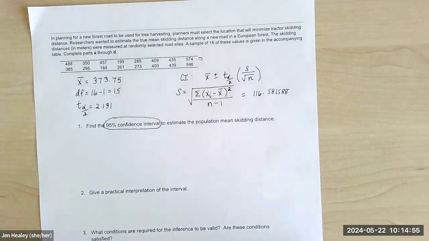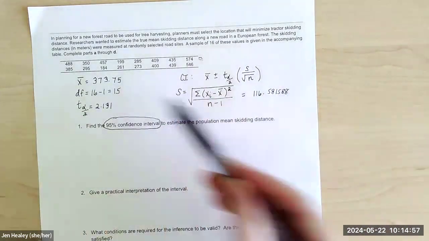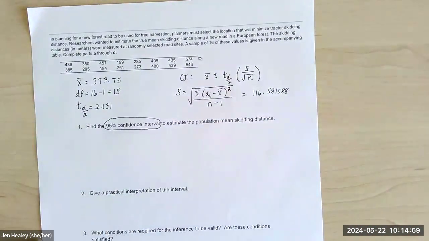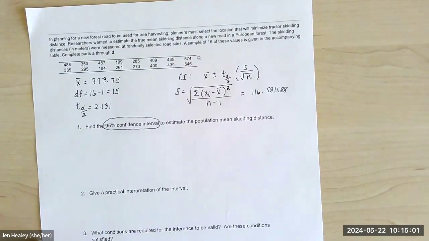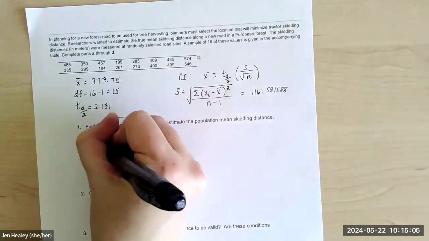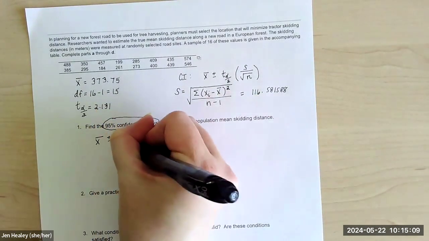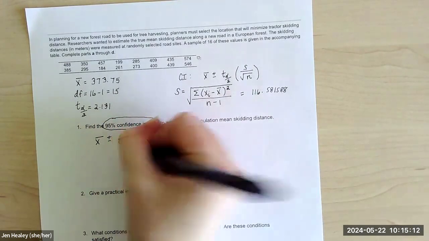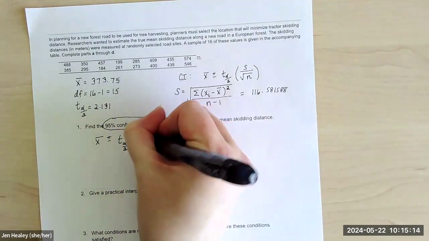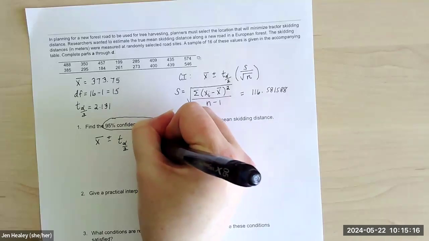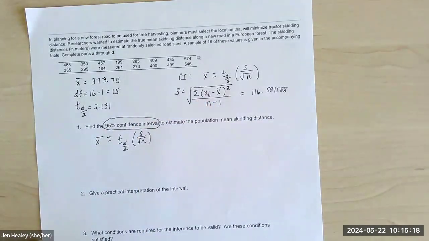Typically, what they're going to want you to do, they'll sometimes give you all those numbers and then they'll say, go calculate that confidence interval. So I'm ready to calculate it. X bar plus or minus my T sub alpha over 2 times the standard deviation for the sample divided by the square root of n. I have all of those things now.